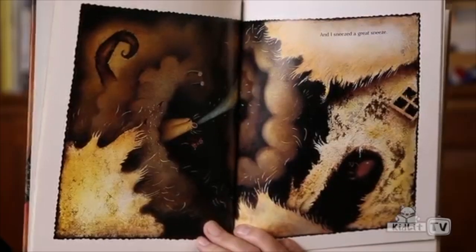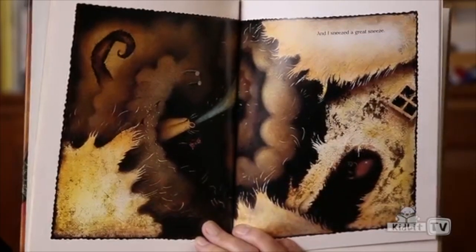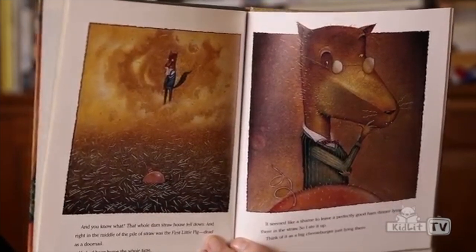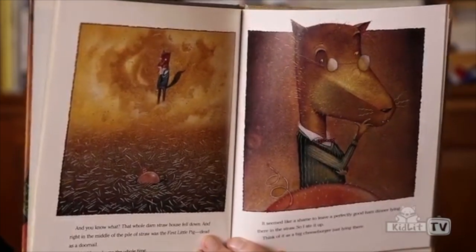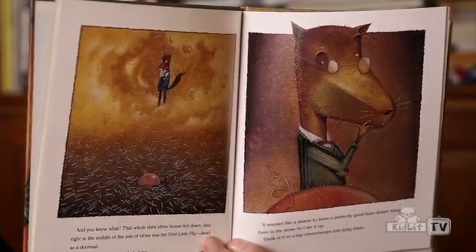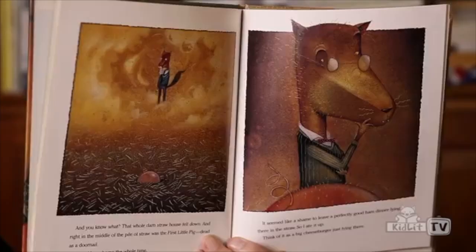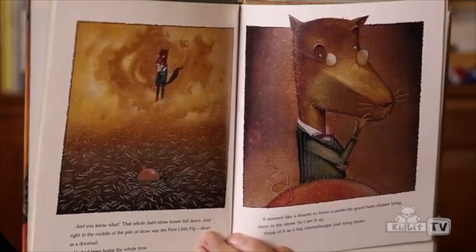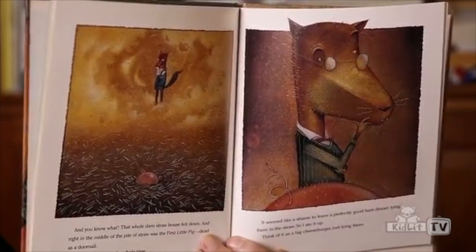Well, I huffed, and I snuffed, and I sneezed a great sneeze. And you know what? That whole darn straw house fell down. And right in the middle of that pile of straw was the first little pig, dead as a doornail. He'd been home the whole time. It seemed like a shame to leave a perfectly good ham dinner lying there in the straw, so I ate it up. Think of it as a big cheeseburger just lying there.